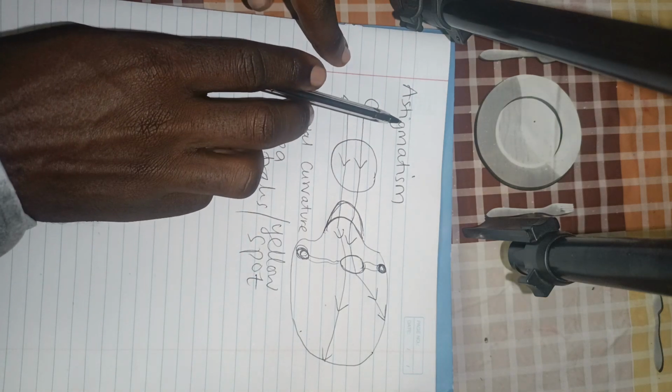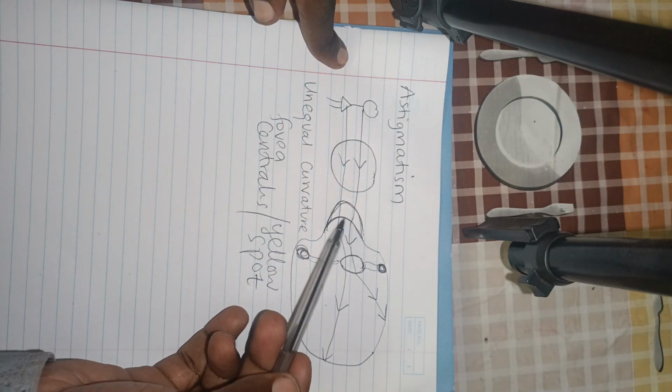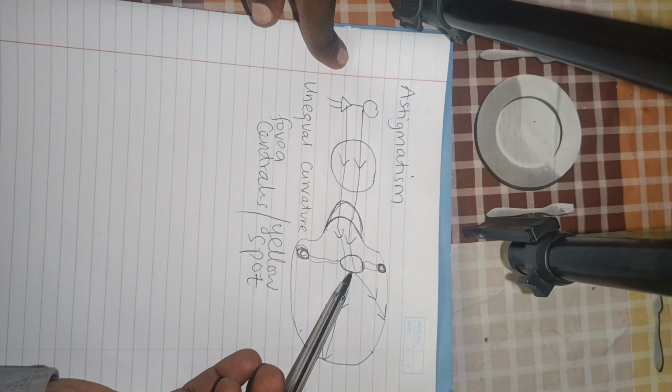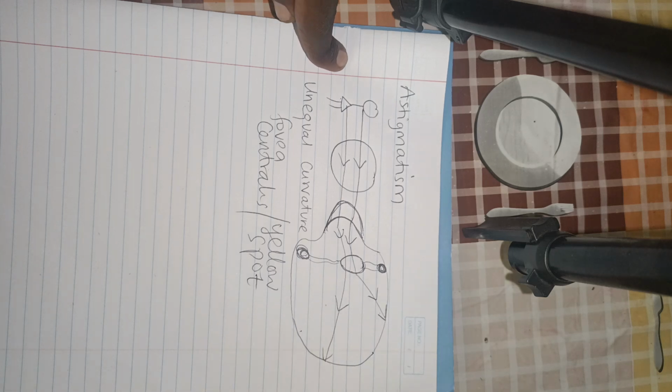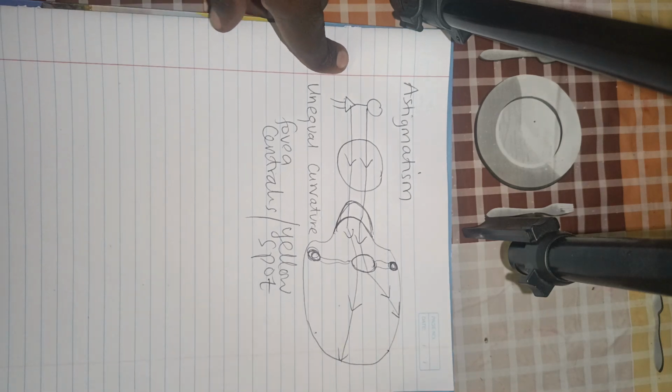So astigmatism is a condition where the cornea and the lens do not have an equal curvature in terms of refracting the light. So they actually refract the light to different intensities. And in that case, images are formed in different planes within the eye.